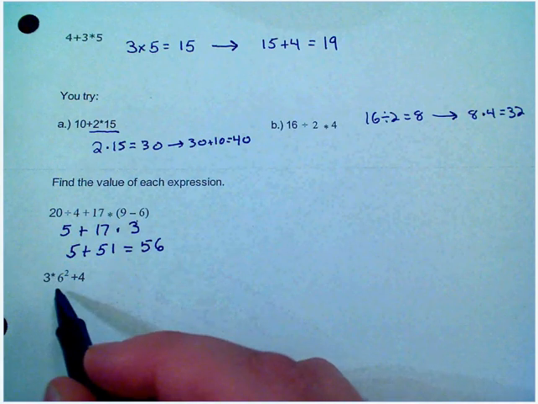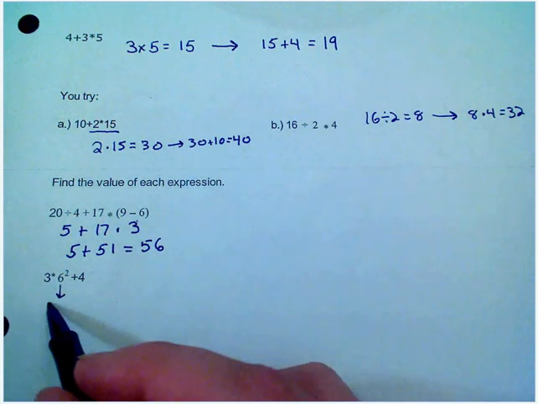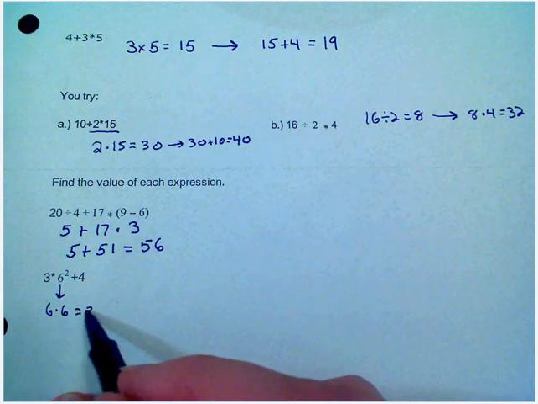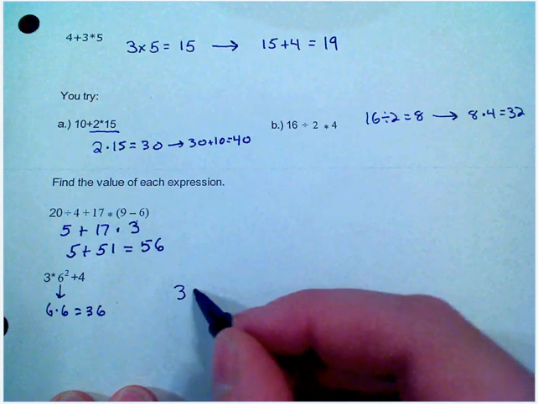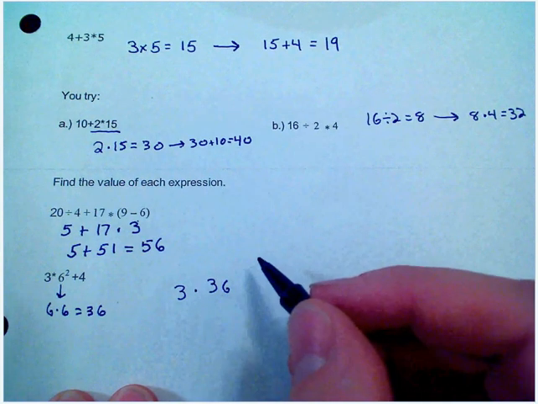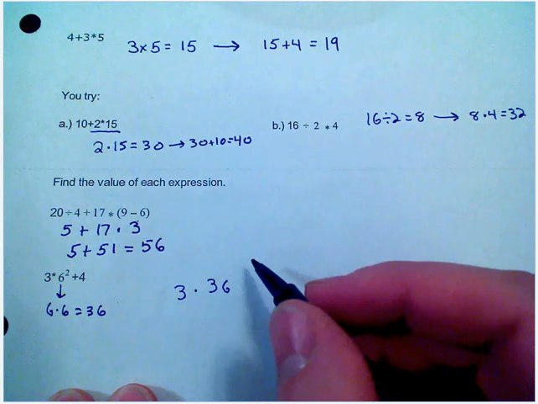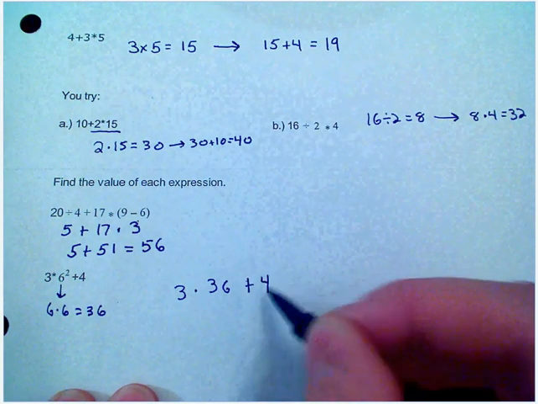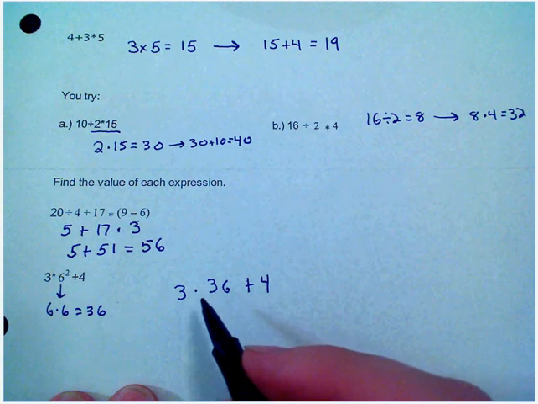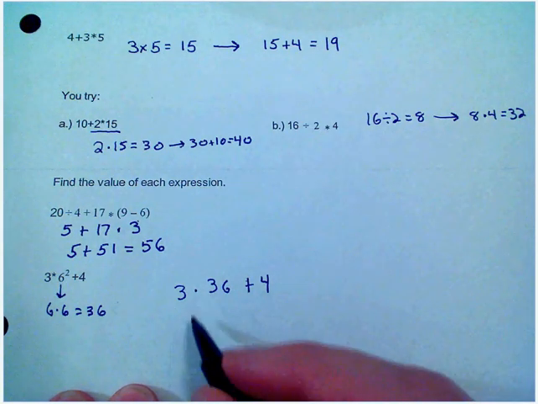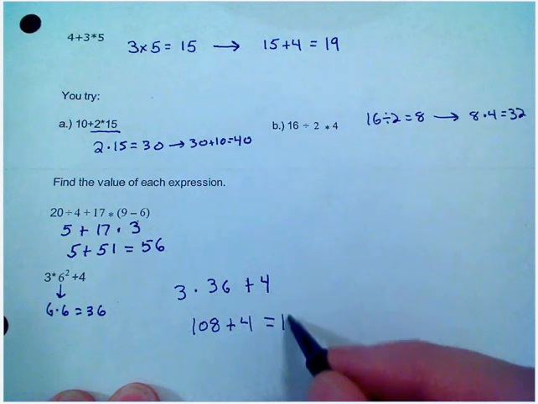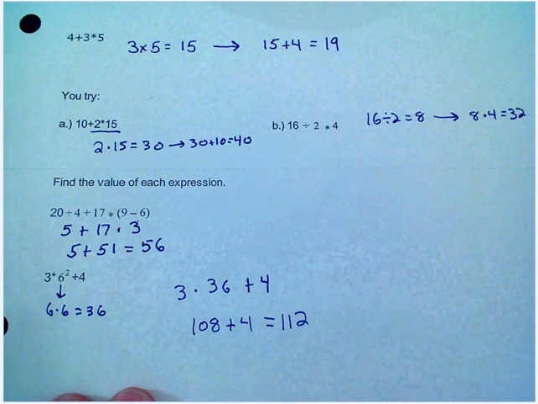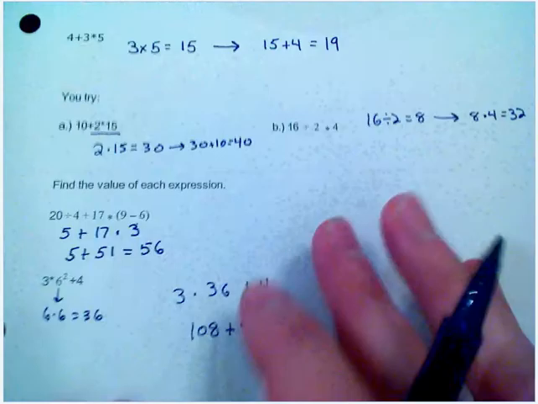Our second problem, we don't have parentheses, but we have exponents. So we start with that first. 6 squared is 6 times 6, which equals 36. So we rewrite our expression as 3 times 36, plus 4. So we have 3 times 36, which is 108, plus 4, which is 112. Double check to make sure that you got those right, then flip over to the top of the next page.